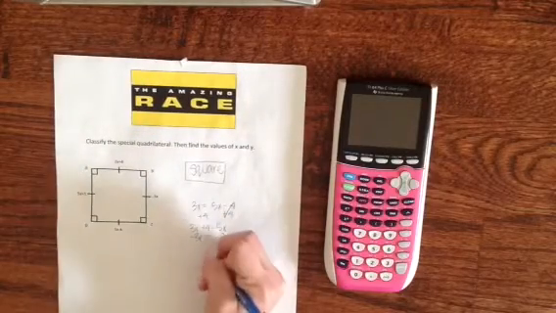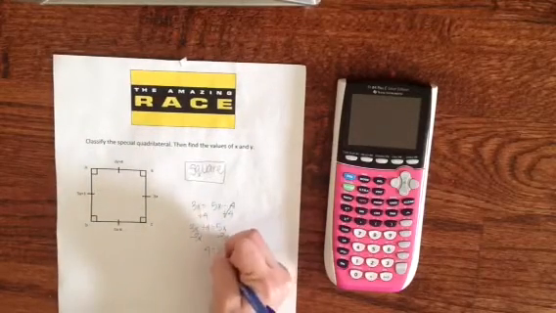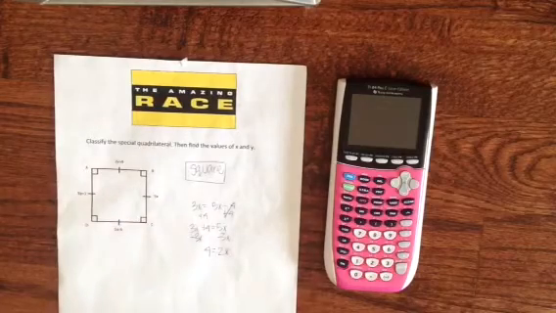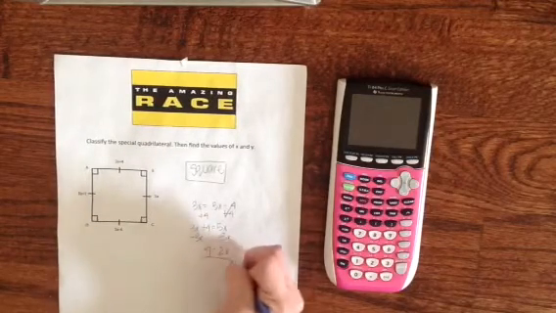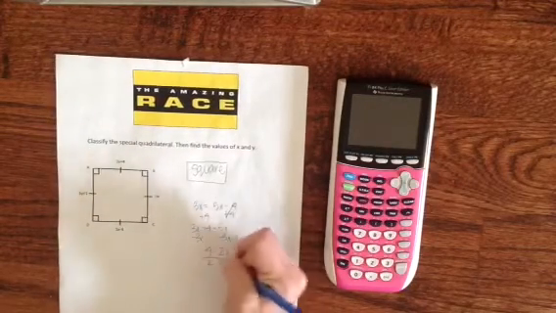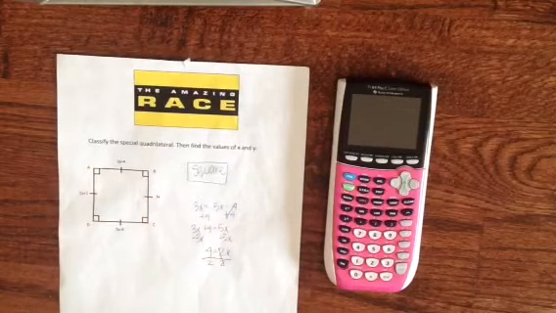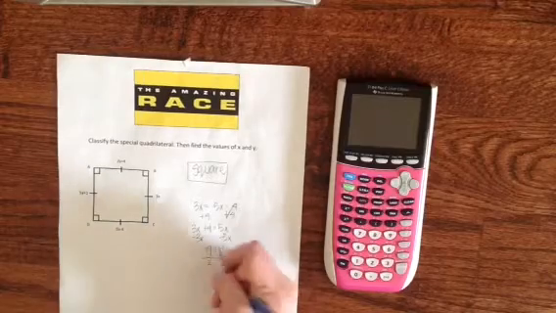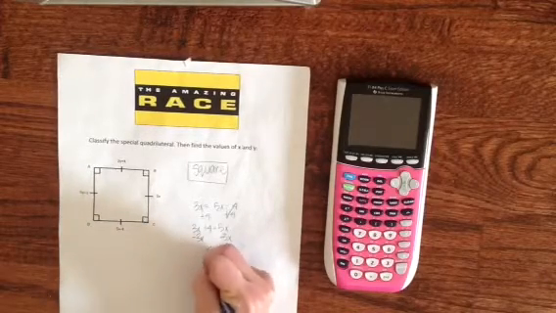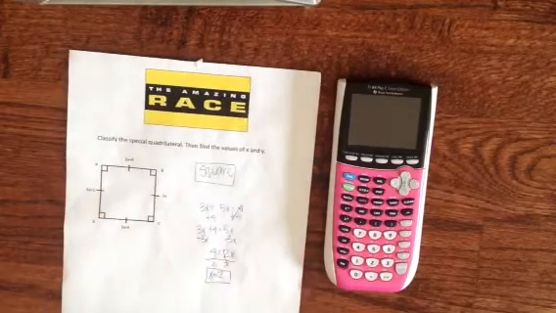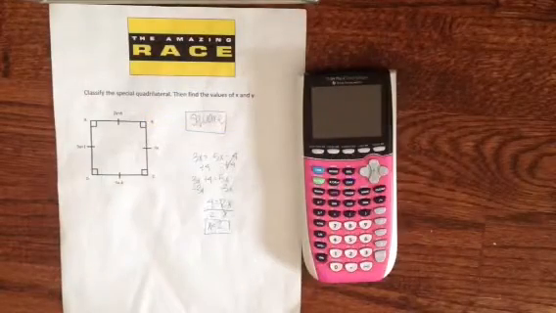Now we are left with 4 is equal to 2x. Finally, we have to divide by 2 on both sides, which cancels out on this side. So 4 divided by 2 is equal to x, which is 2. So x equals 2. Next we have to solve for y.